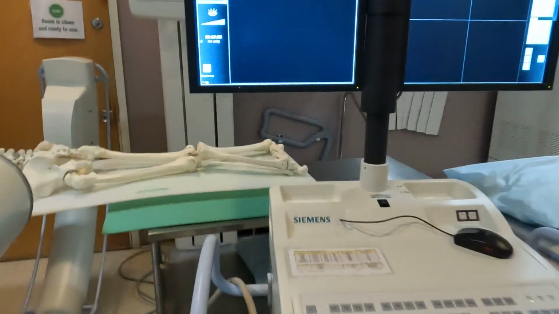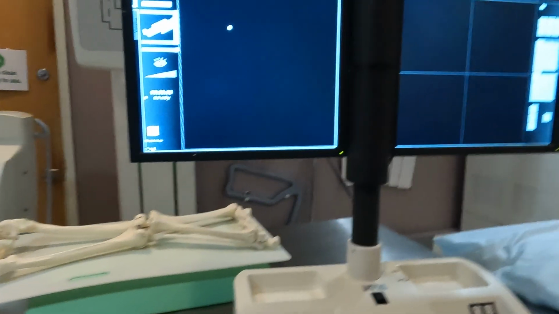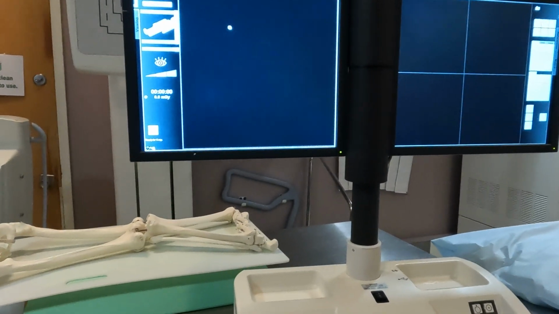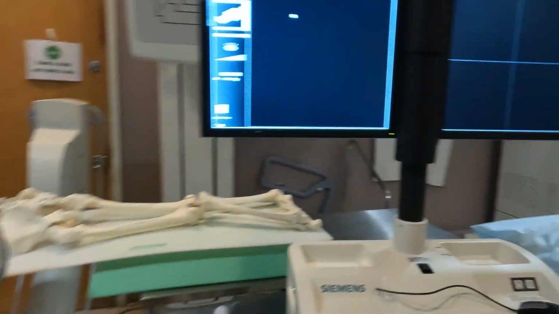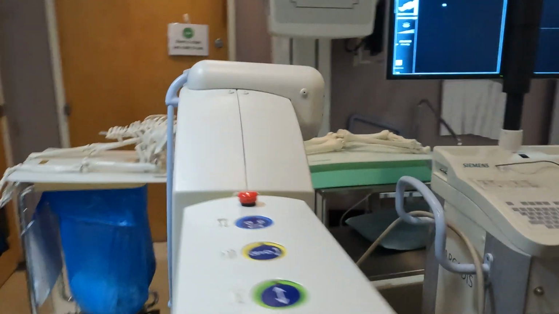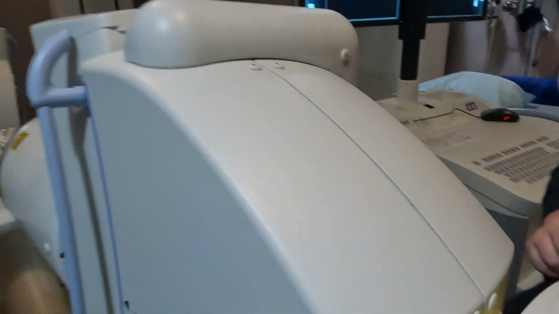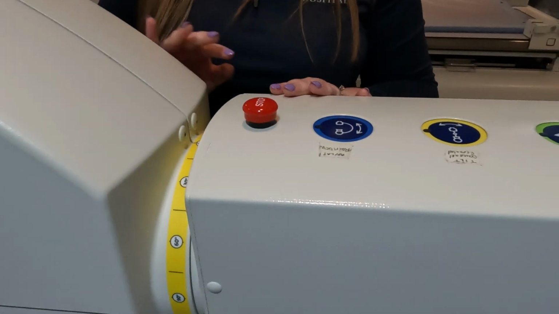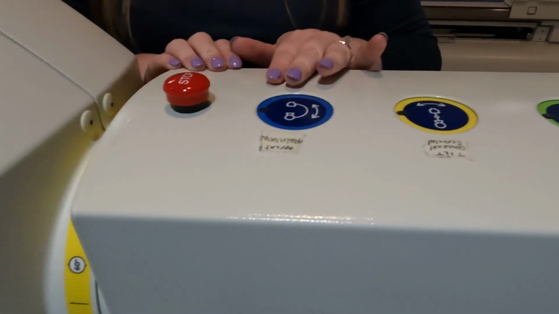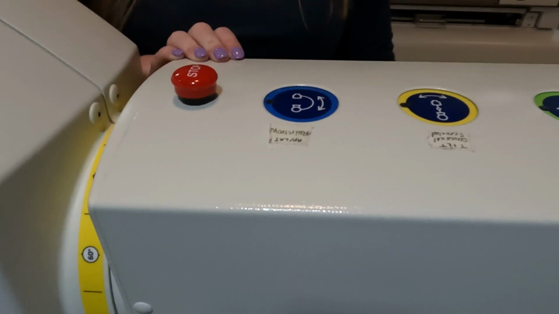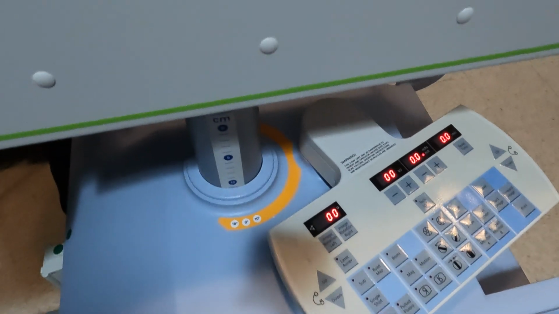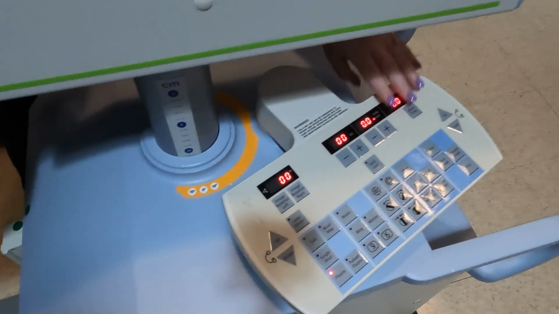So now your surgeon, after taking some AP and lateral images, asks for you to do the spin. The first thing you're going to do is actually take an AP and lateral image with the C-arm to make sure that you're in a good spot. So the best thing to note when you're doing this is the only button you can use is this button and up and down. If you touch anything else, it could ruin your spin.